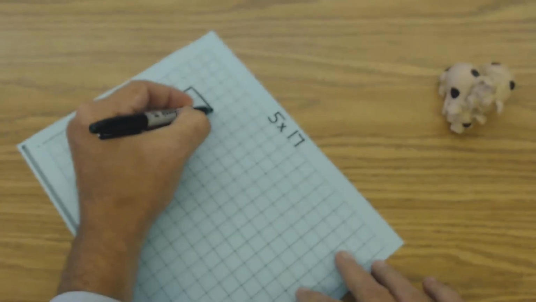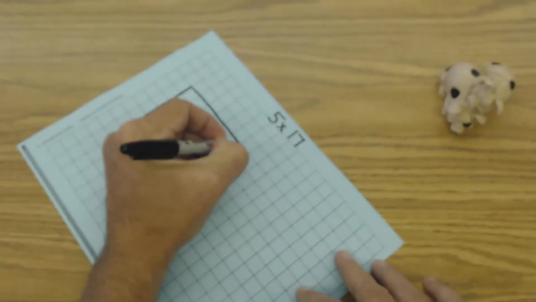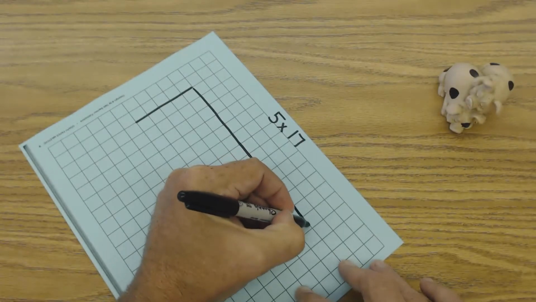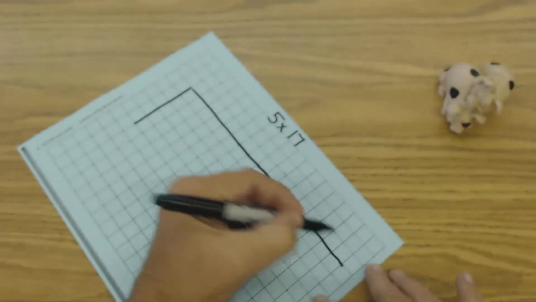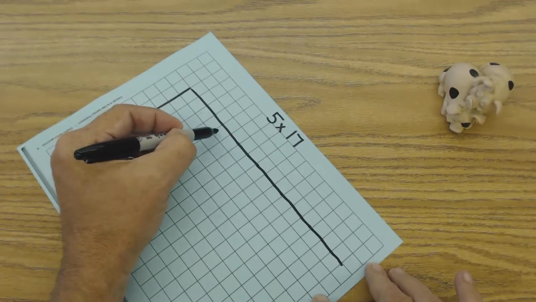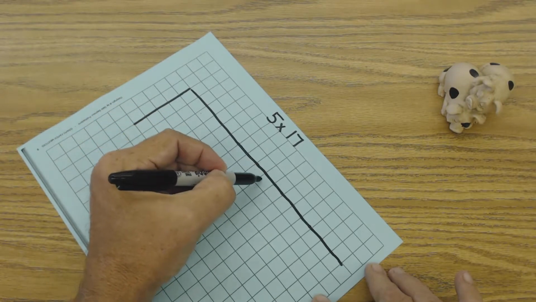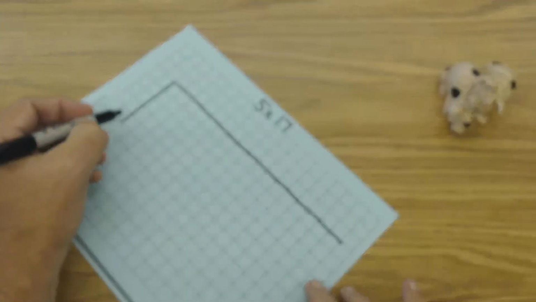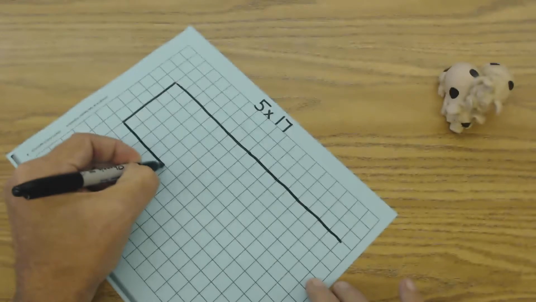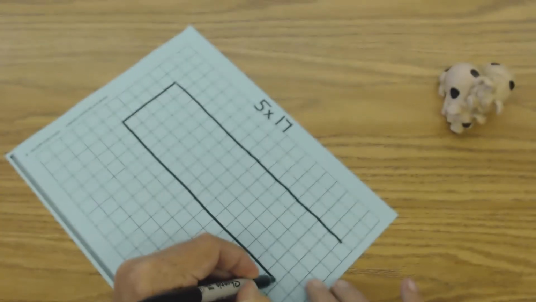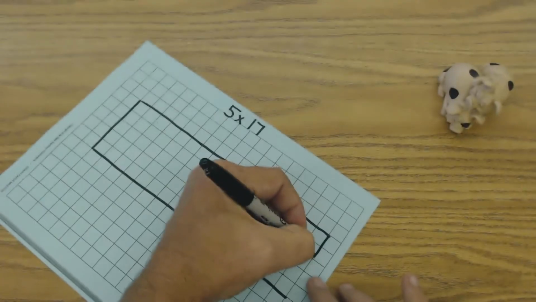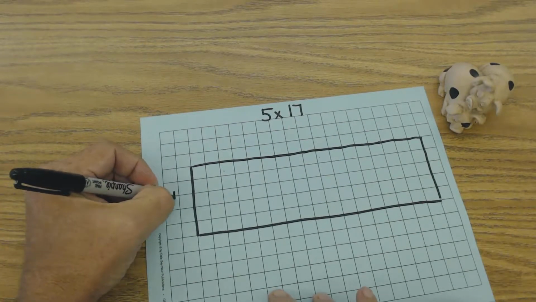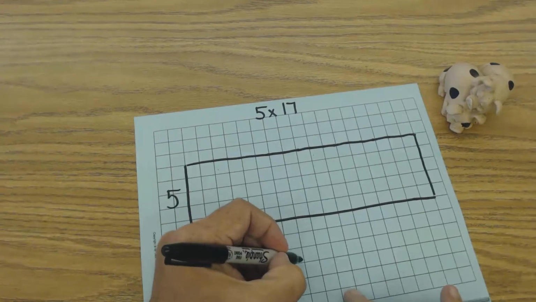That would be 1, 2, 3, 4, 5, 6, 7, 8, 9, 10, 11, 12, 13, 14, 15, 16, 17. Very good. And then we will box this off just like that. Now we have a rectangle that is 5 tall by 17 long.